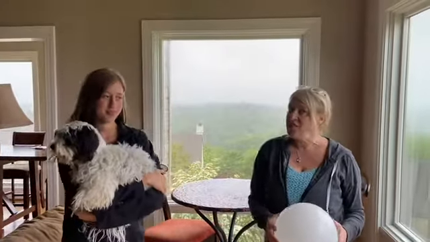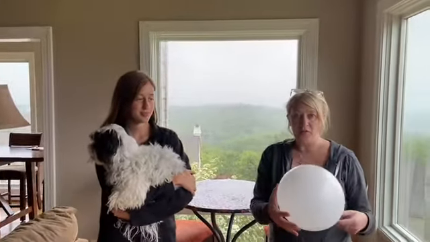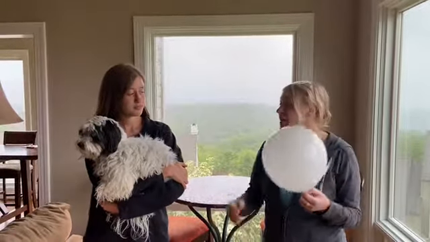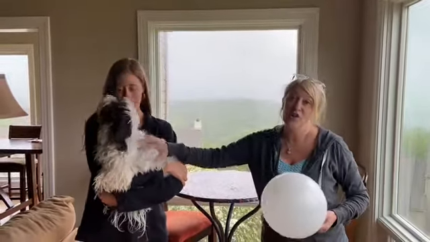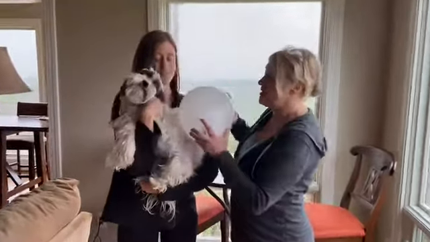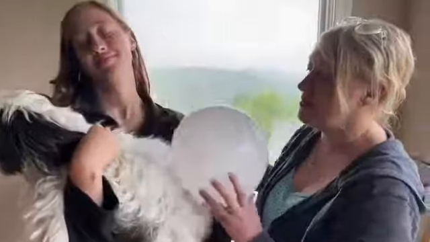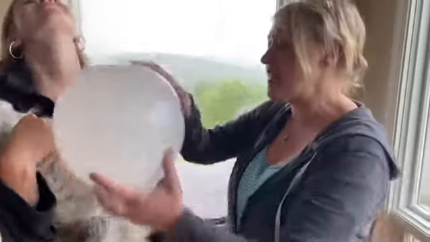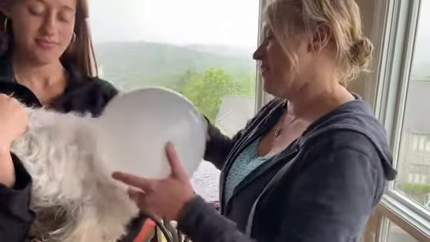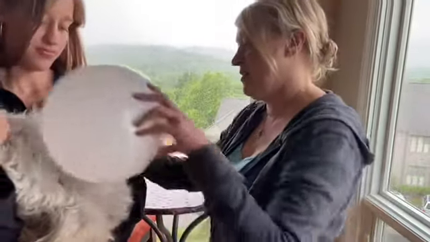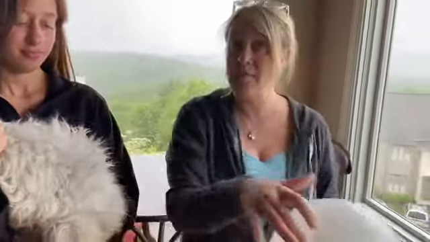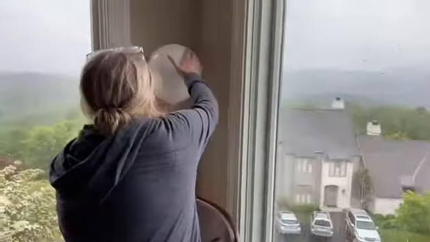So this is kitchen science. I have a balloon left over from a birthday party that we had this weekend. So it's something that I have at home. And I have a dog with lots of hair. So we're gonna put the balloon together with the dog hair, rubbing the balloon on Gigi to make static electricity. And static electricity is a type of energy. Okay, and now this balloon will magically stick to the wall.